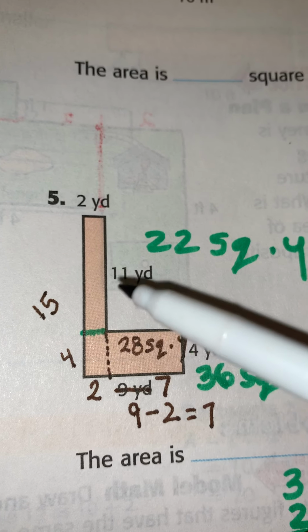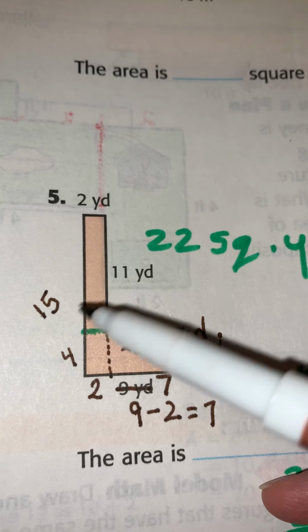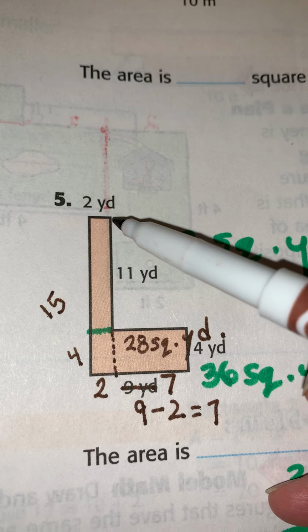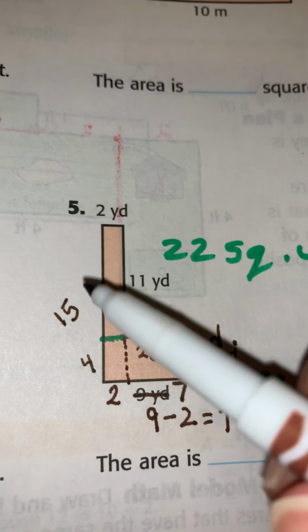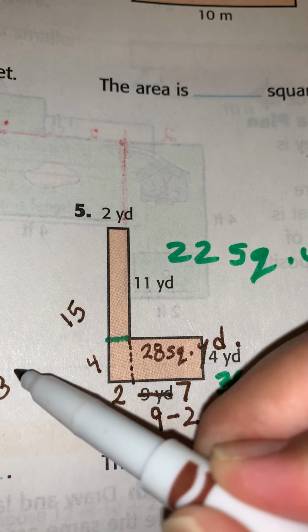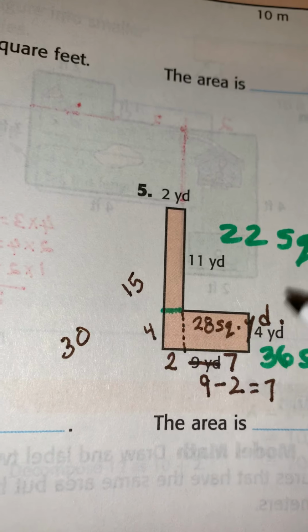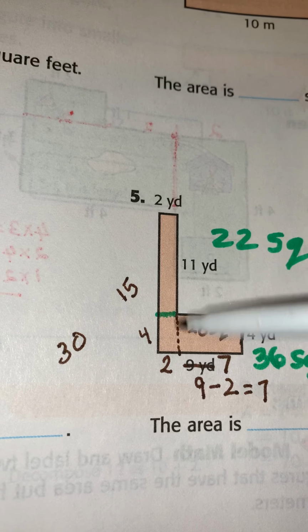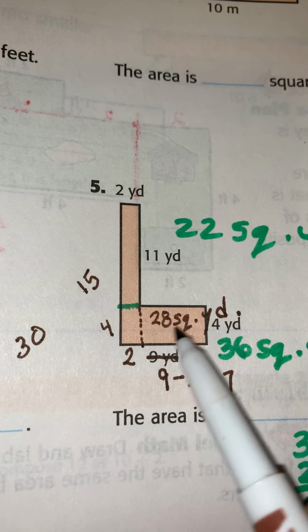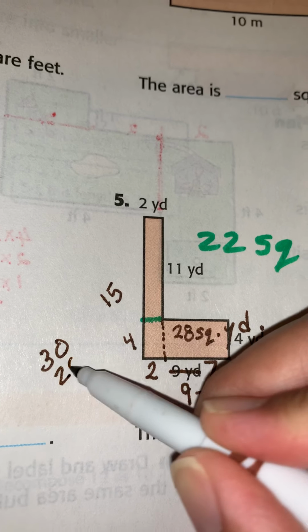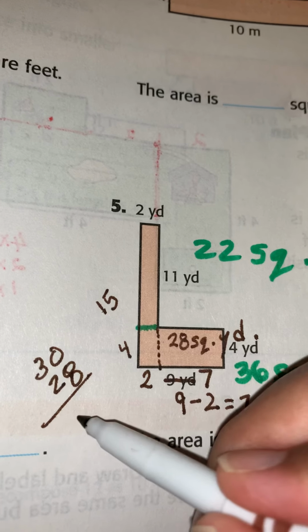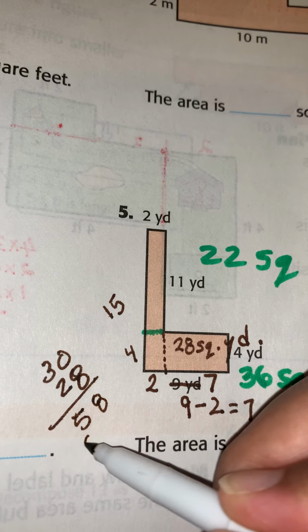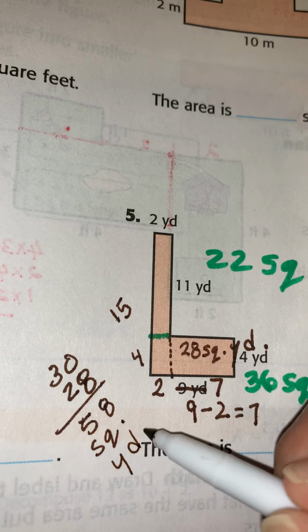Okay, so this one is a little more complicated. So 15 times 2, now I have it, that would be 30. Okay, so if I take that 30, so this is 30, and then this was 28. Notice I still get 58 square yards.